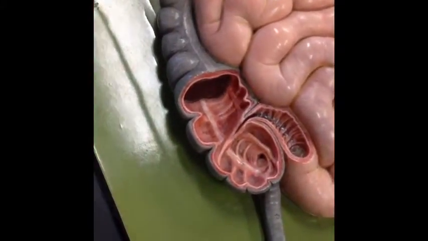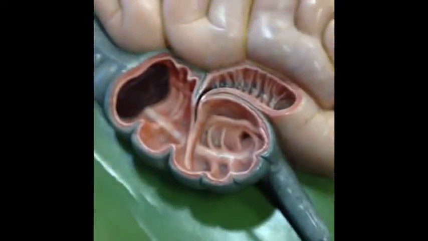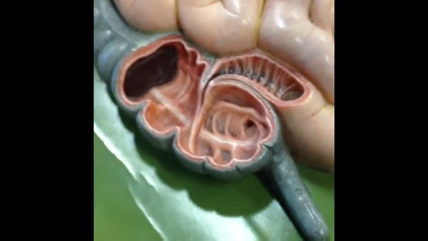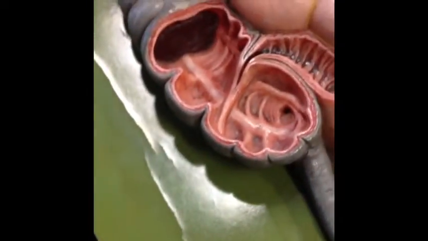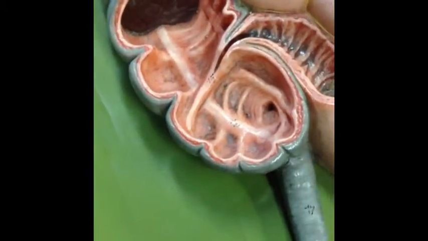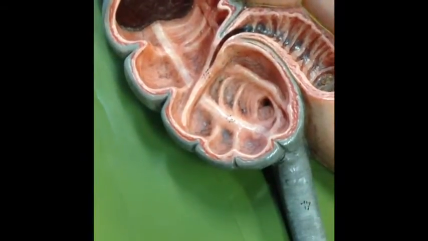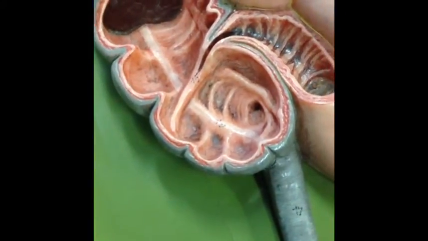Vermiform appendix. Cecum. There's a line structure that comes through this thing. Several of you had pointed it out to me. So this thing, that's a valve. We don't have a sphincter here. We have a valve. That's the true valve. So that's the ileocecal valve.